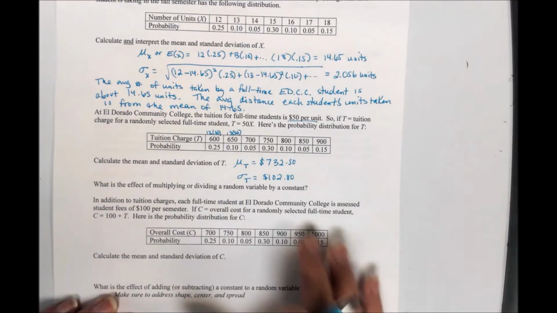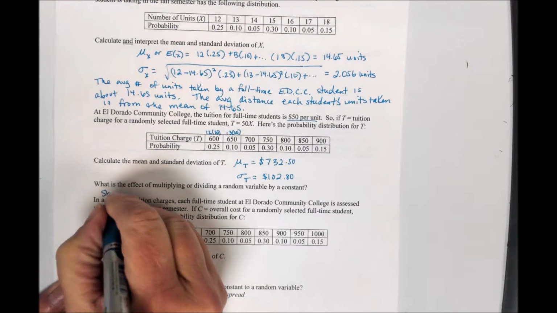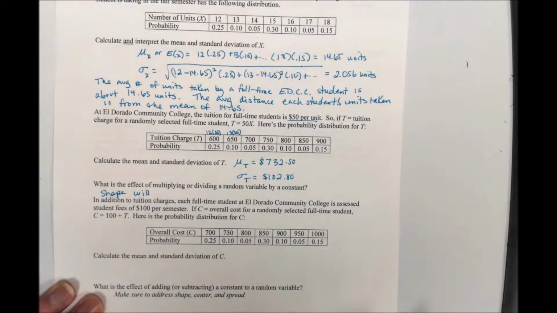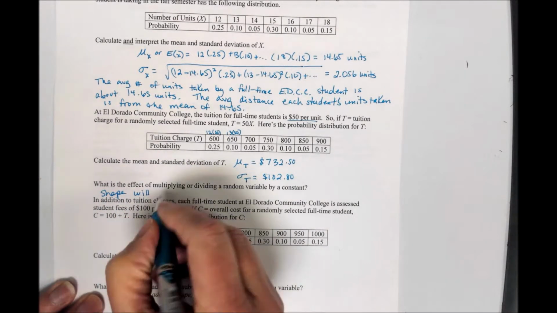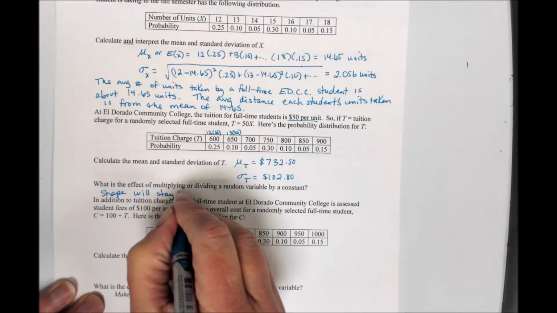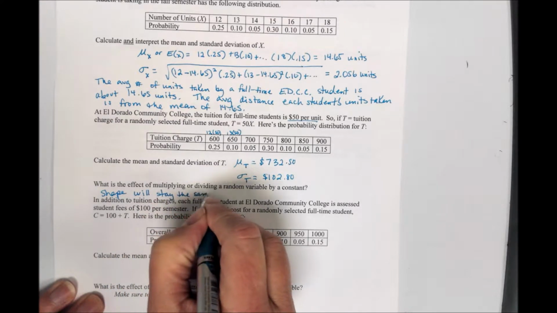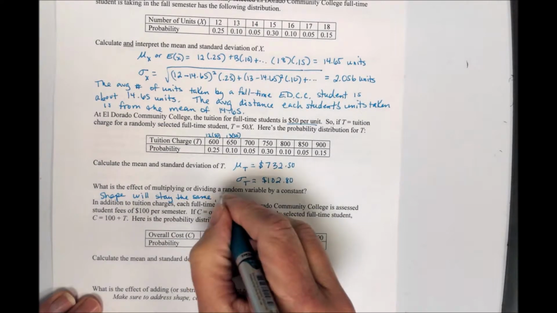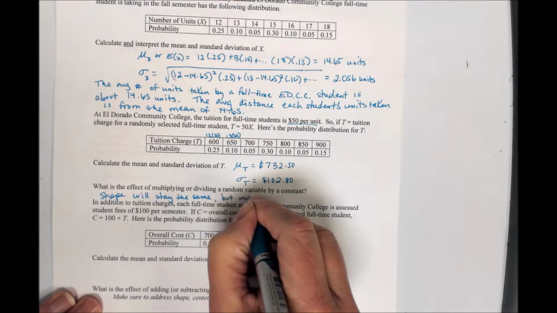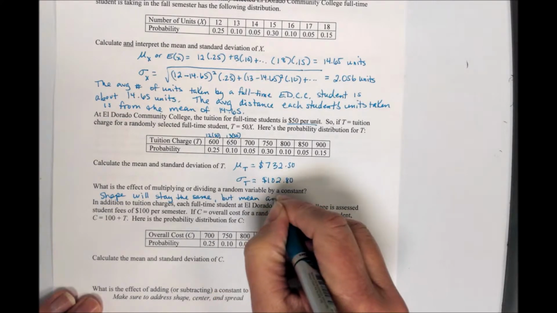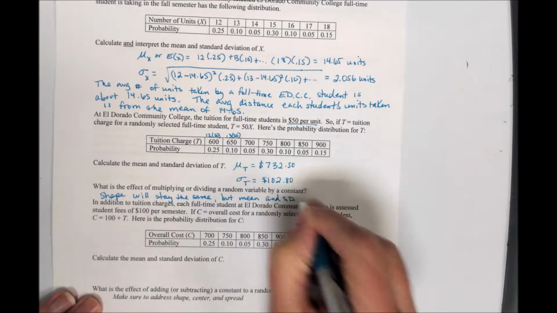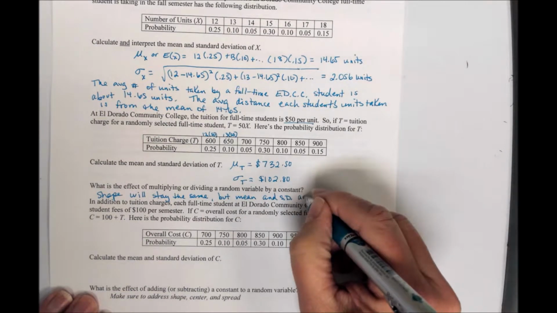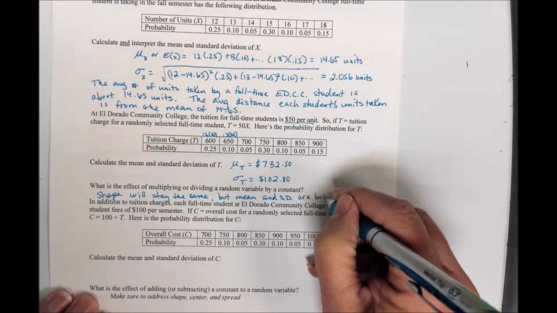So the effect is the shape will stay the same. If it was approximately normal, it's going to stay approximately normal. If it was skewed, it'll stay skewed. I'm just changing the values on my x-axis. I'm not changing the shape. But the mean and standard deviation are both multiplied by that constant.